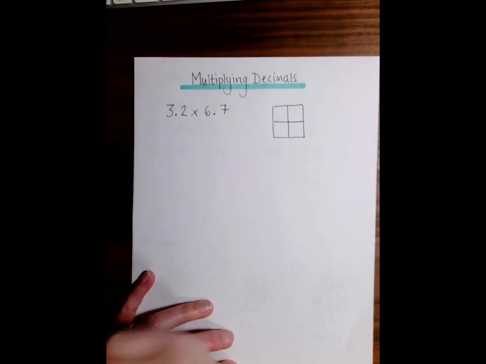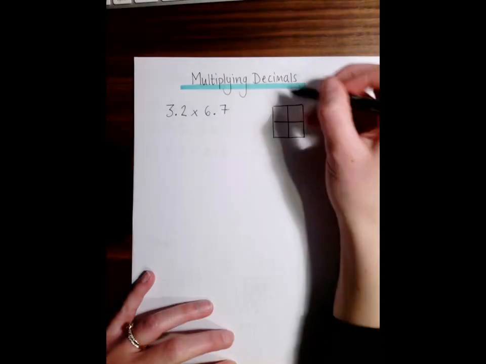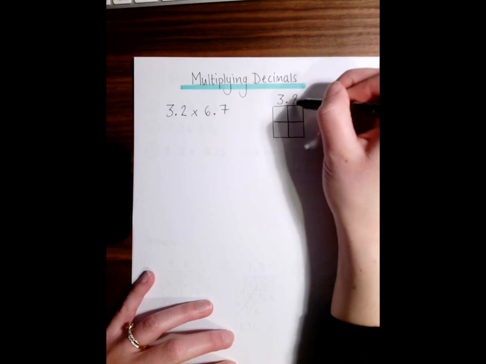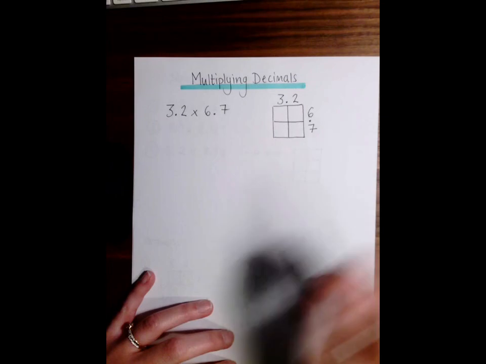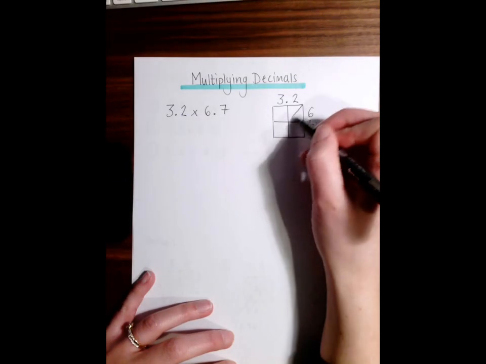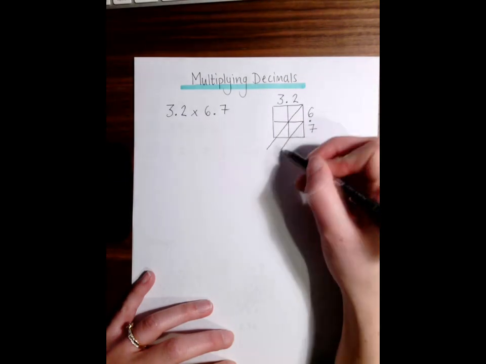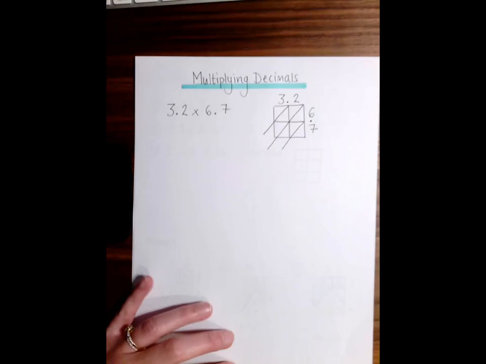Then I'm going to put the two numbers around the grid, so the 3.2 here on the top and the 6.7 down the side. And then I'm going to draw through like this to make this grid.